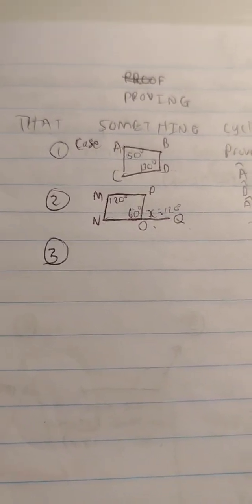I then compare the angle outside, which is in line with the side NO, because Q extends. You can see that this exterior angle of the quadrilateral is equal to the interior opposite angle.